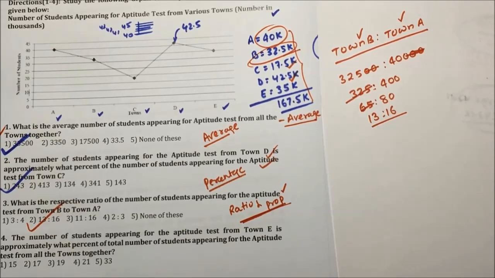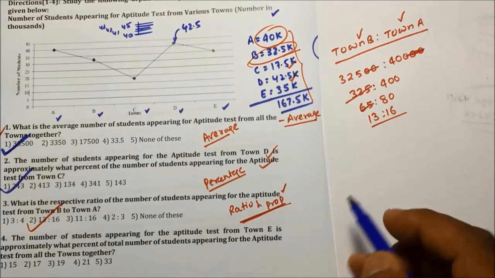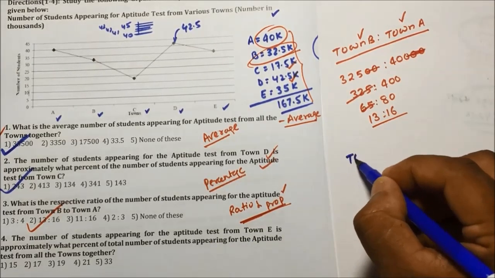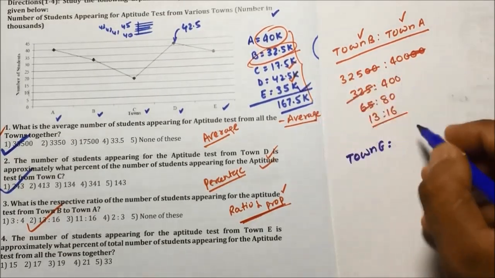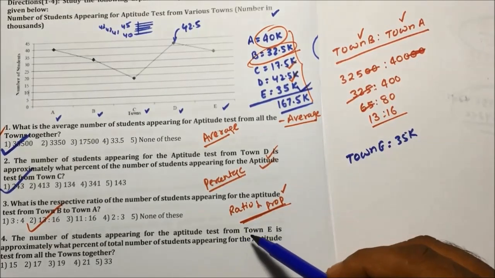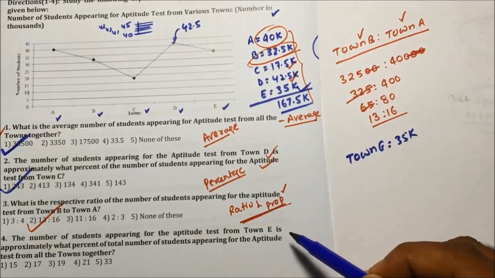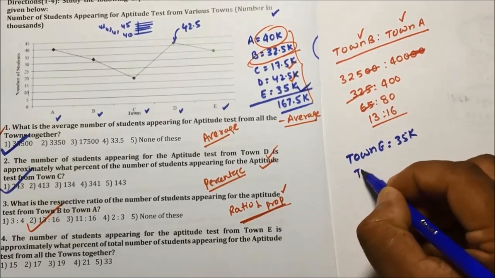Okay, now let's move to question number 4. Question number 4 is the number of students appearing for the aptitude test from town E. So town E, if you see, what is the number of students from town E? The number of students is 35k, right? Okay, so the number of students appearing for the aptitude test from town E is approximately what percentage of the total number of students.